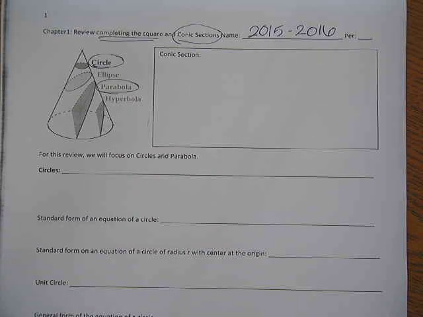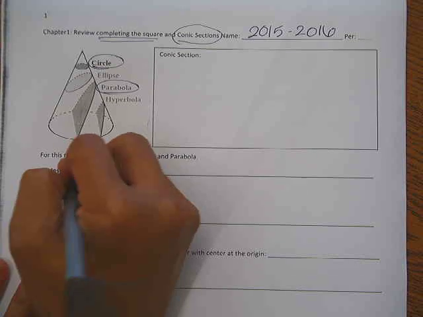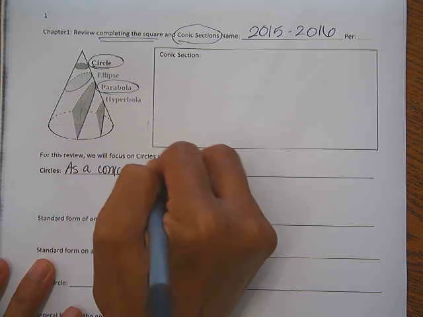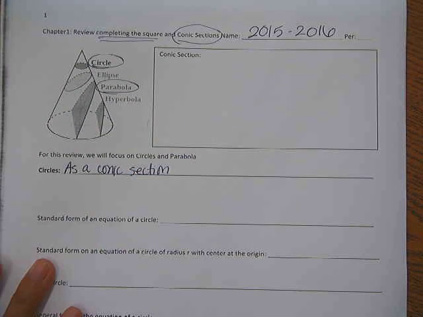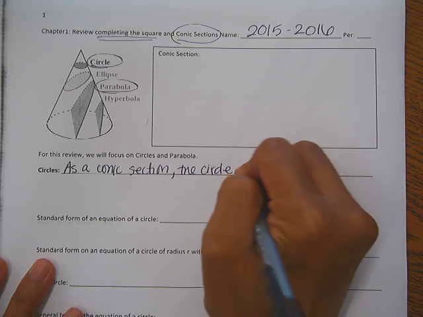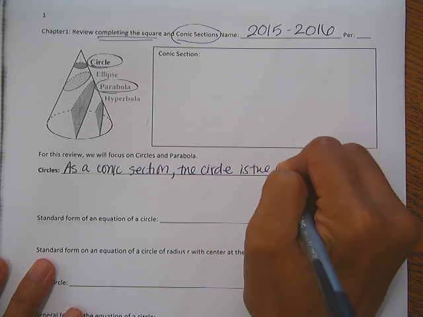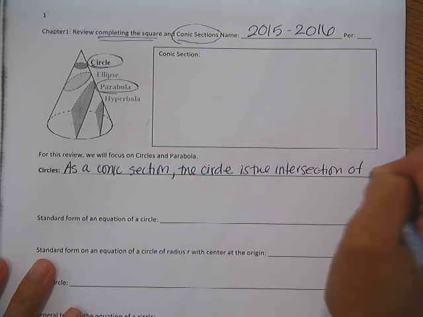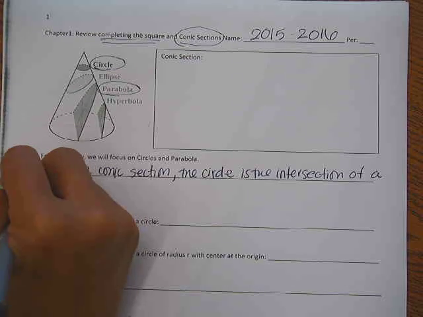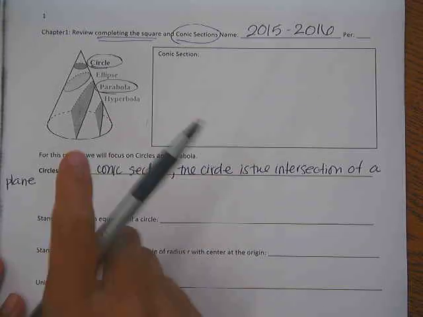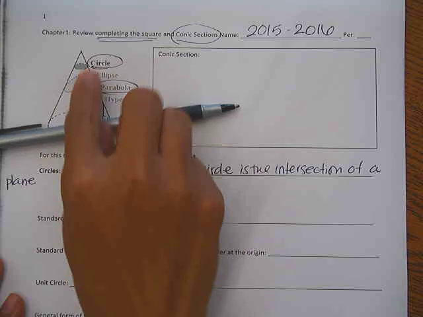Circle. Let's talk about the definition of circles. Circles as a conic section: the circle is the intersection of a plane. Remember from geometry, a plane is when I can have it cut through my cone.